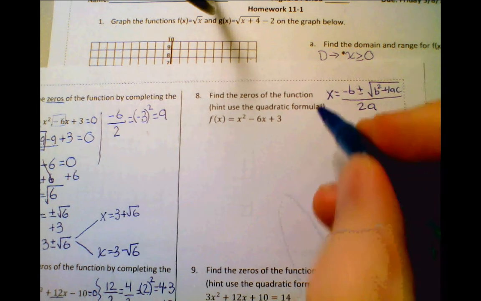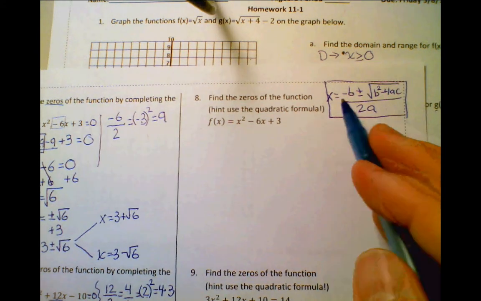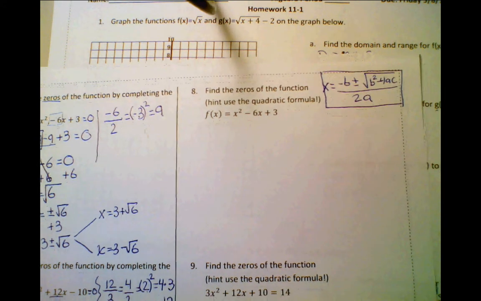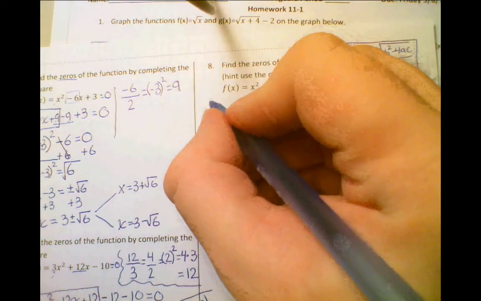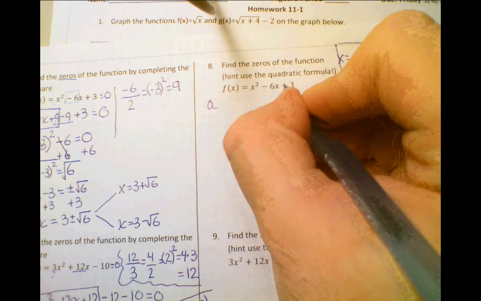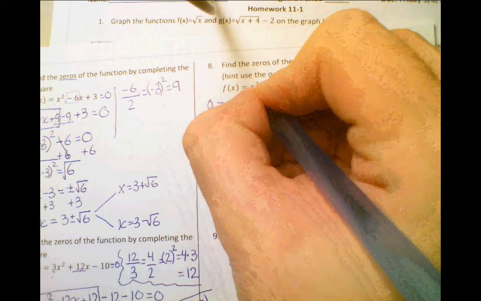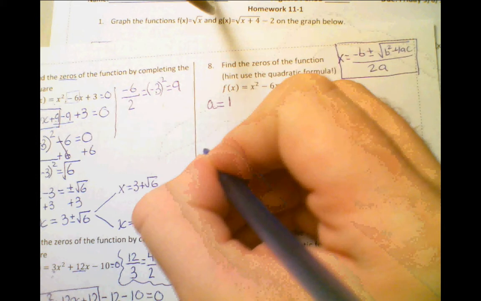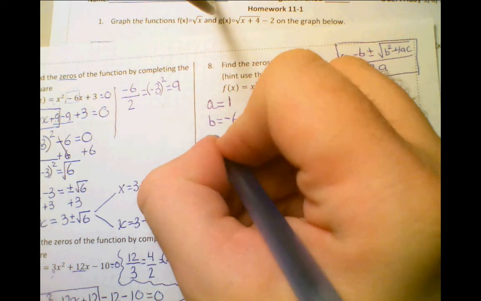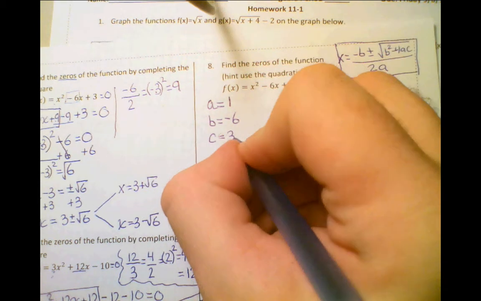Now, this will tell you what the roots are. This actually works in any factoring case when they ask you to find the zeros. So first things first, we need to make sure it's in standard form, so x² minus 6x plus 3, standard form. So a is equal to the number in front of the x² term, so that's going to be 1. b is the number in front of the x term, so that's negative 6. And c is the constant term, and that'll be positive 3.